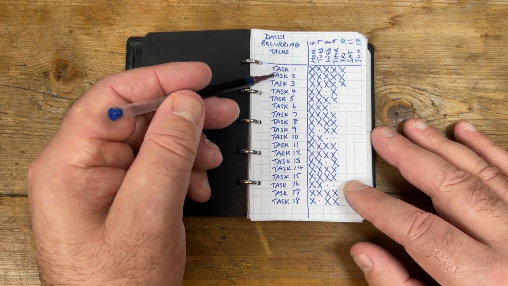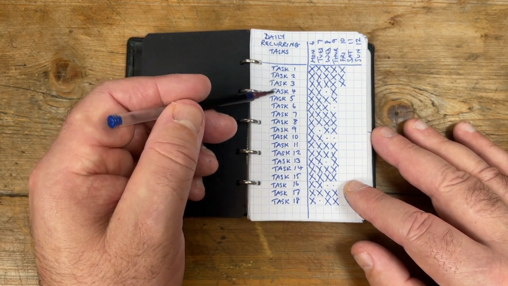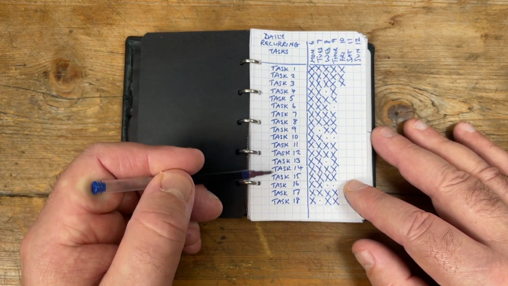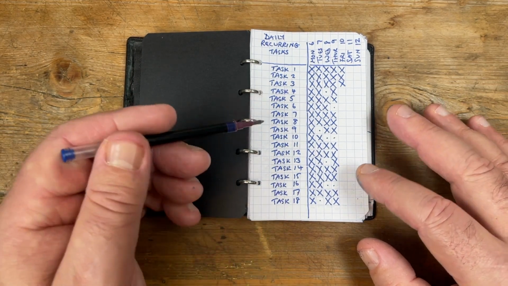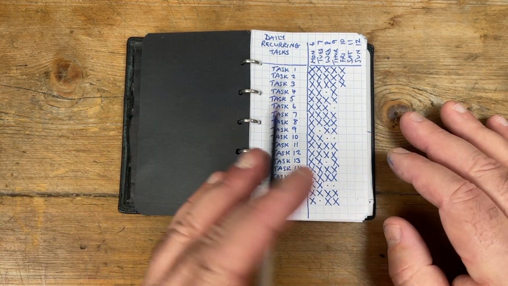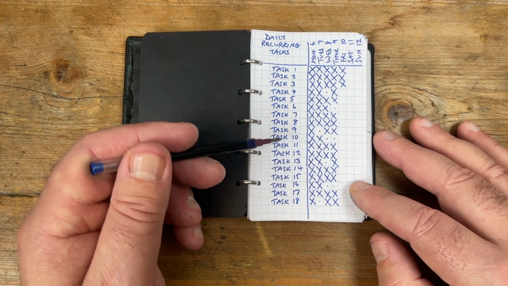But from experience, I know that I don't have so many recurring tasks that I go onto another page, but obviously that's an option. It's not a problem. I could turn the page, draw it out again.